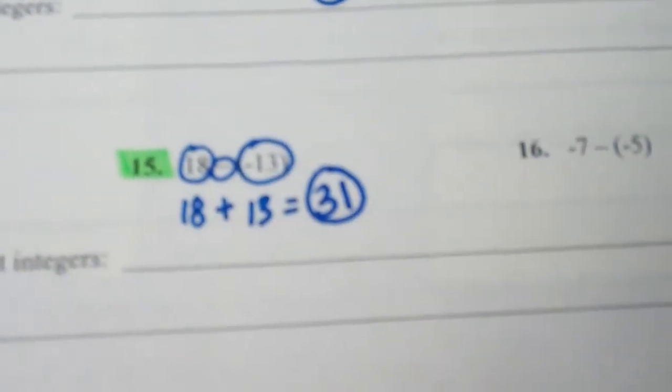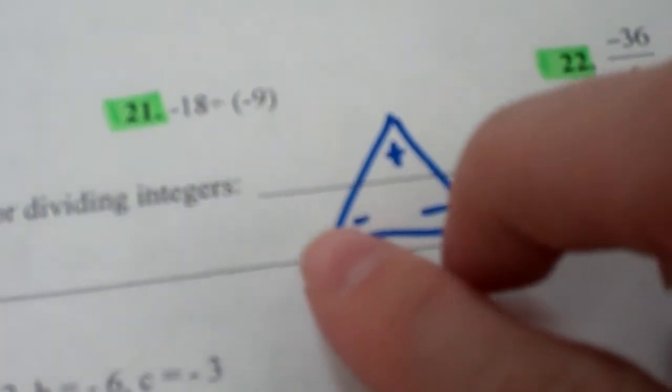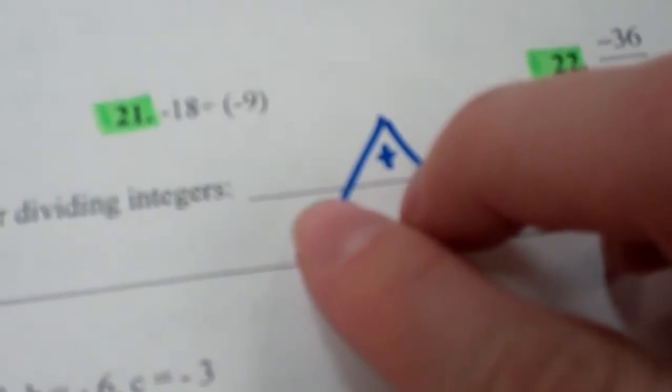And I'm done. The rules for multiplying and dividing, we used a triangle where there were two minuses and a plus, and you can cover up the two things that you have, and the one left over will be what your answer is. So to find out if your answer is positive or negative, you will cover up the two numbers that are in the problem, and whatever is left over is what your answer is.